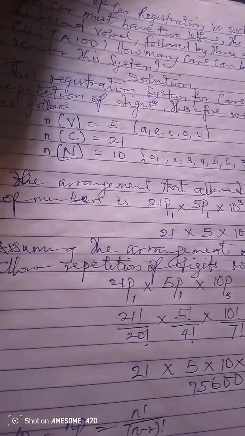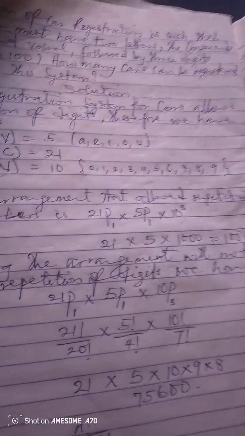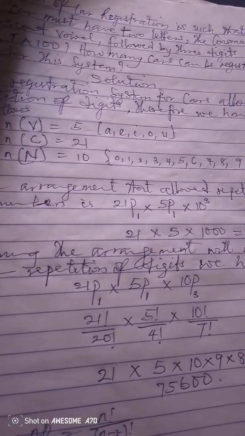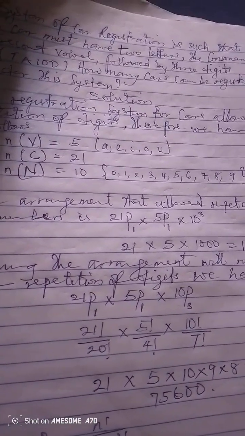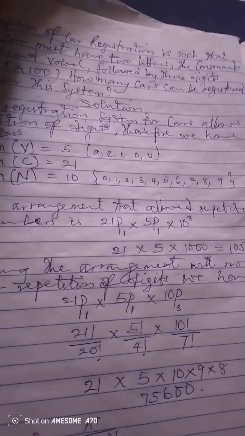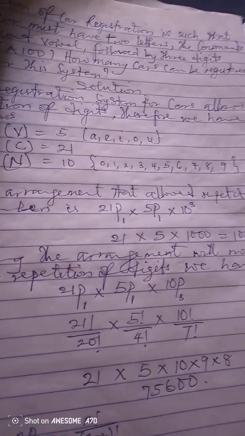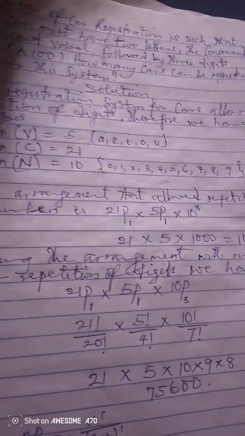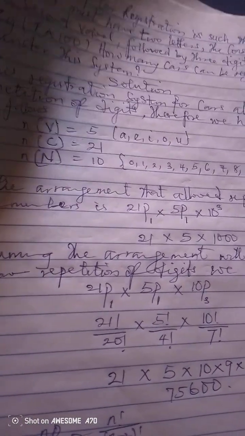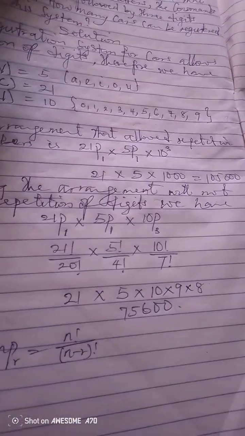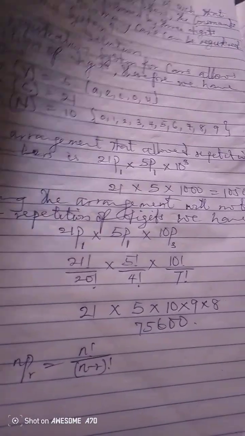will not allow repetition of digits, we have 21 permutation 1 times 5 permutation 1 times 10 permutation 3. That gives us 21 factorial over 20 factorial times 5 factorial over 4 factorial times 10 factorial over 7 factorial, which is 21 times 5 times 10 times 9 times 8, which is 75,600.